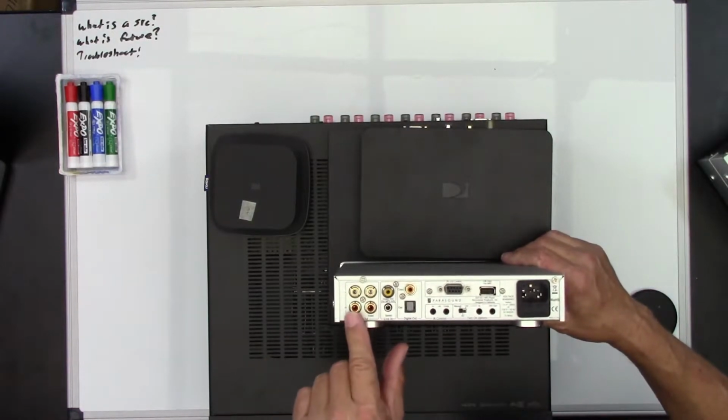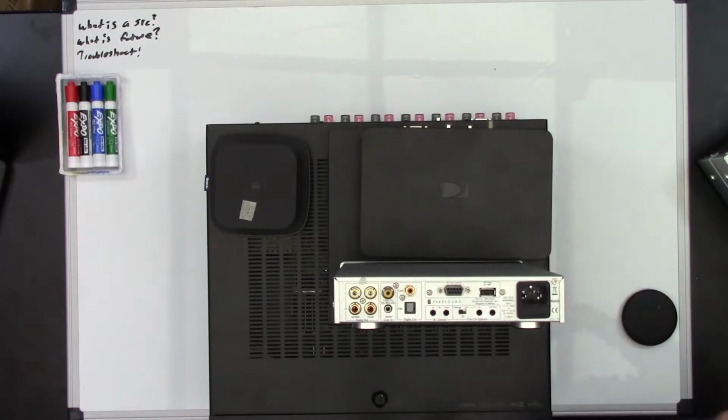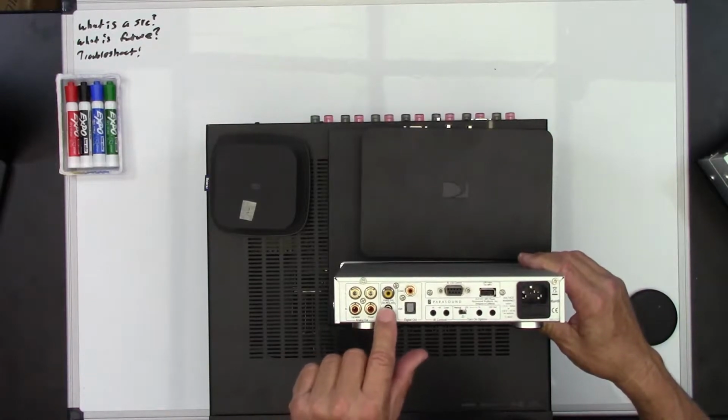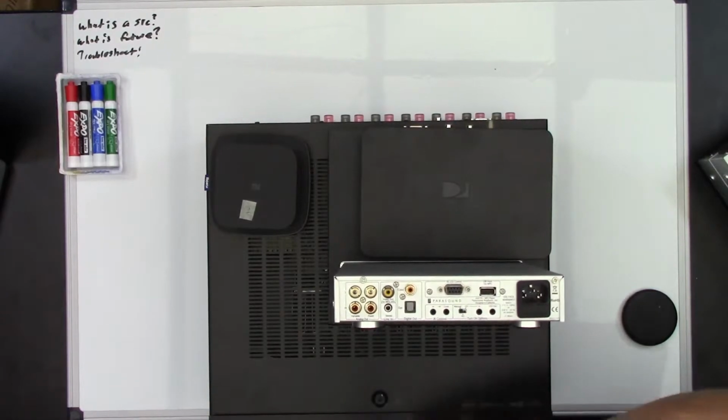Now, the reason this offers both variable and fixed output on this particular player is it may go directly into an amp if you have no other devices. So, variable output, fixed output. We've also got a line in because you can use this as a preamp. So you can plug in a portable device.